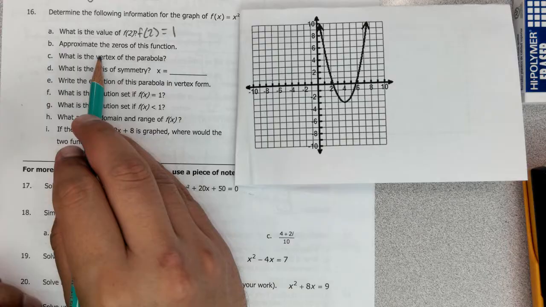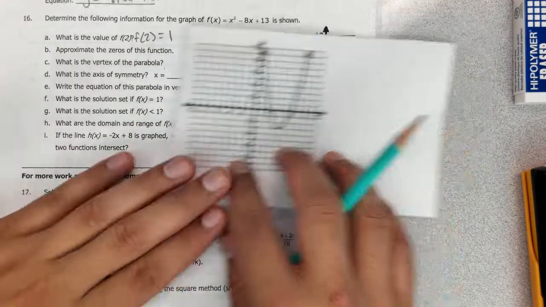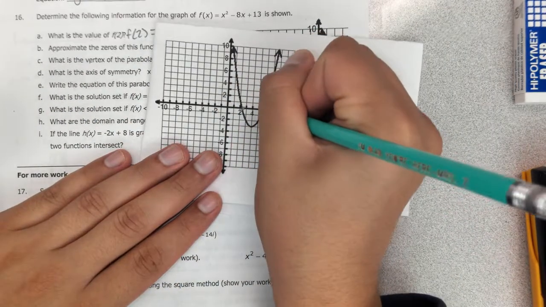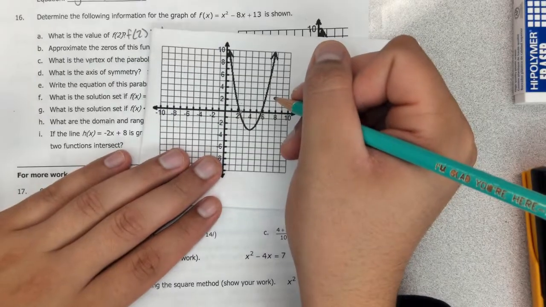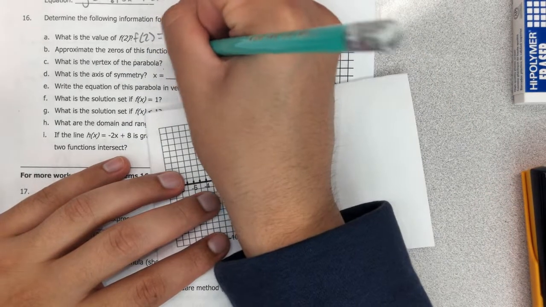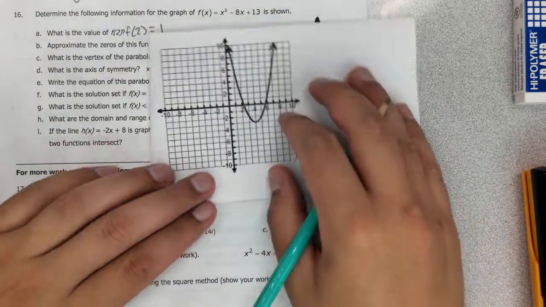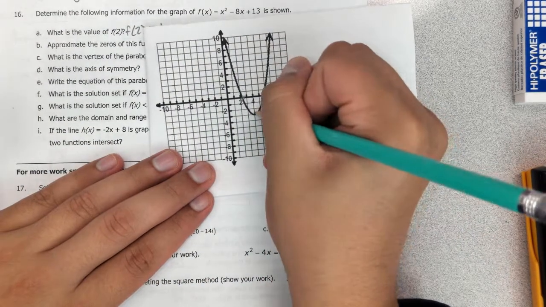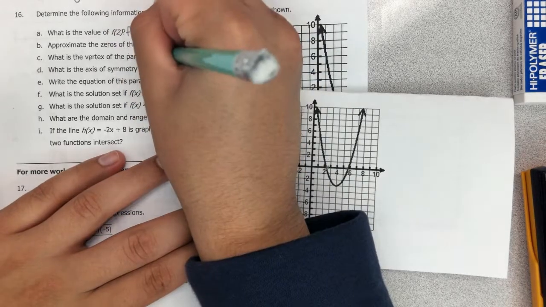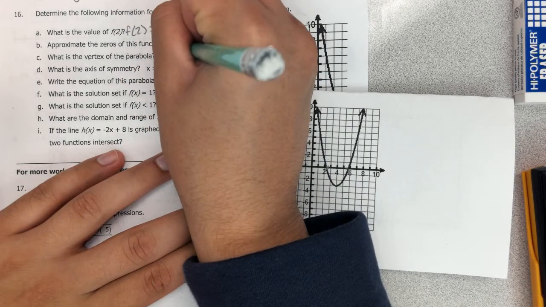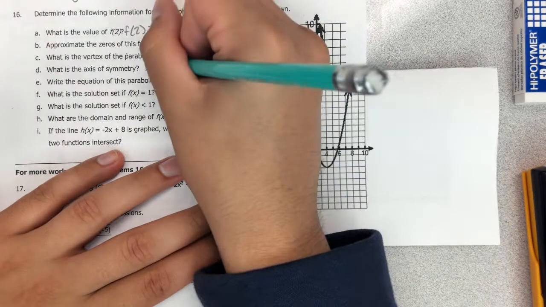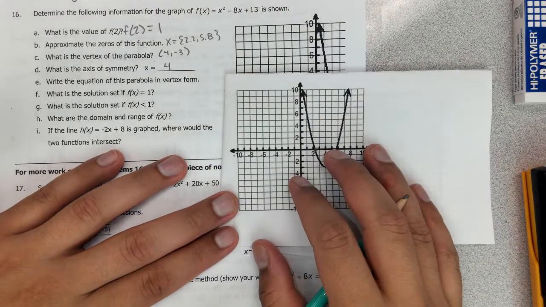Then approximate the zeros of the function. The zeros would be the x-intercepts. I would say they're about 2.2 and 5.8. The vertex would be at 4, negative 3. So that means the axis of symmetry is at x equals 4.